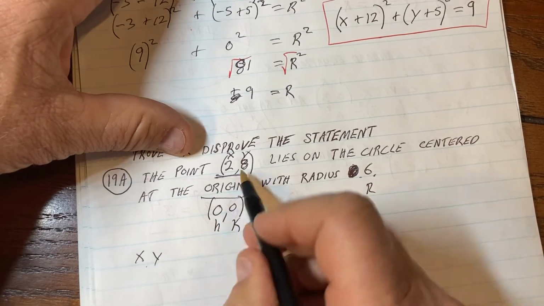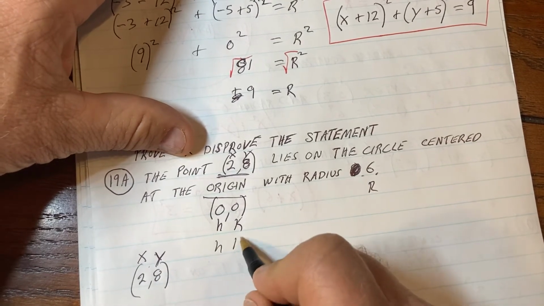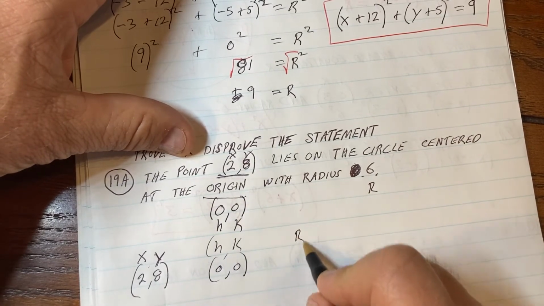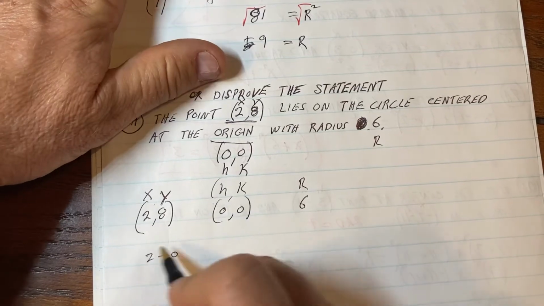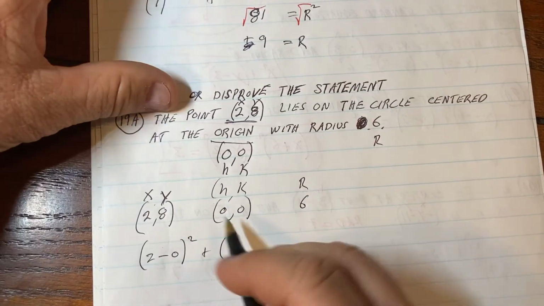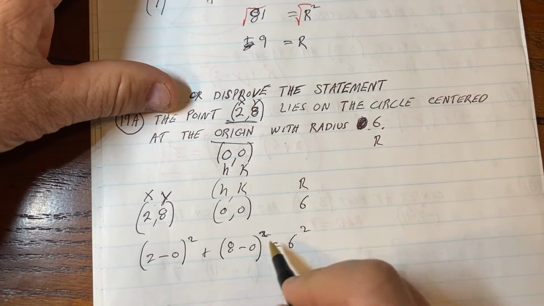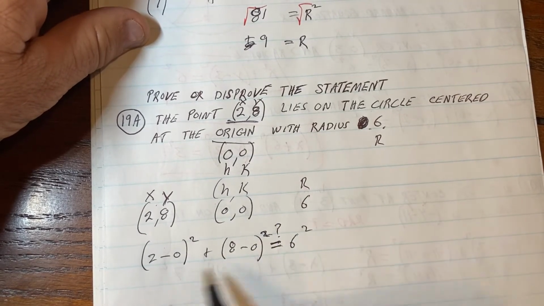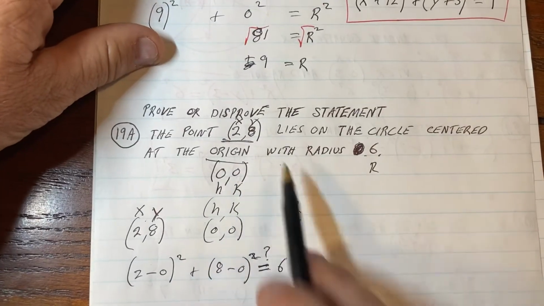X, Y is going to be 2, 8. H, K is going to be 0, 0, the origin. And your radius is 6. Write the formula. 2 minus 0, quantity squared, plus 8 minus 0, quantity squared, equals 6 squared. Is this a true statement or not? If this is true, then that's a true statement. If this is false, that's a false statement.